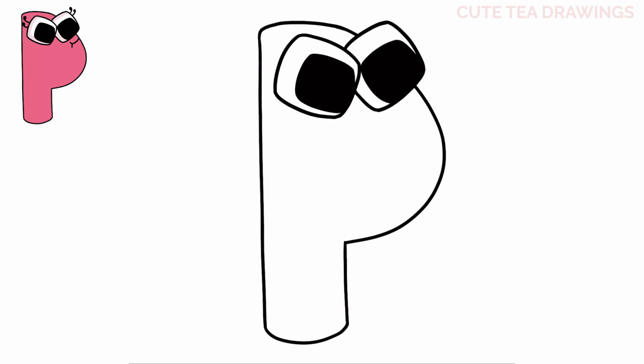Next, for the eyes, let's add the eyelashes. On the top right, let's draw a curve up and curve it back in and color the inside black. And now let's do one more underneath. And now the same thing on the left eye. And that's it for the eyes.